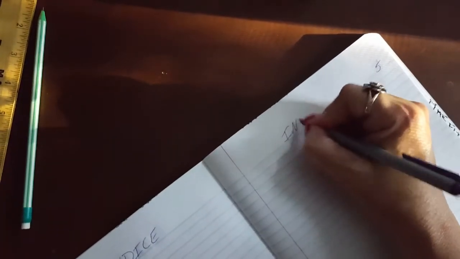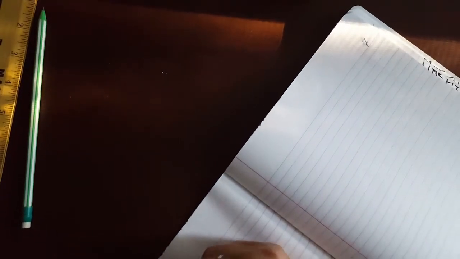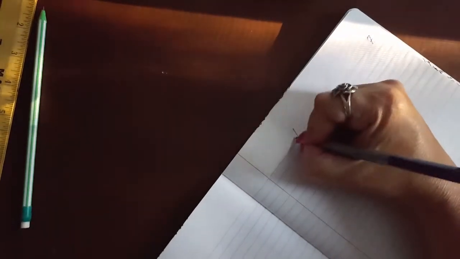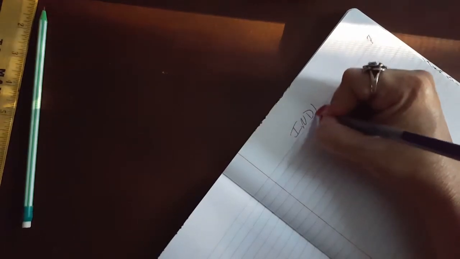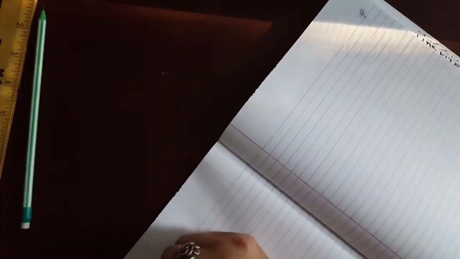I-N-D-I-C-E. Keep going until you reach page 8. And on the last page, page 8, indices.